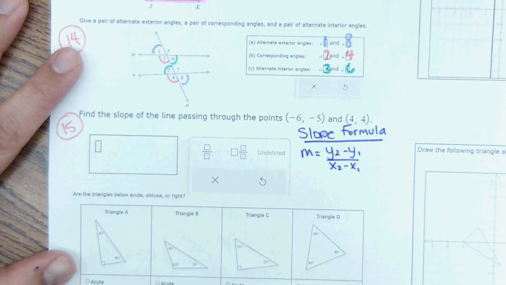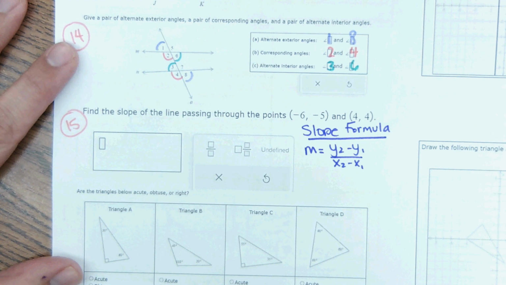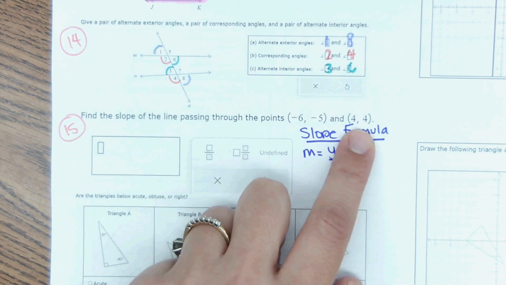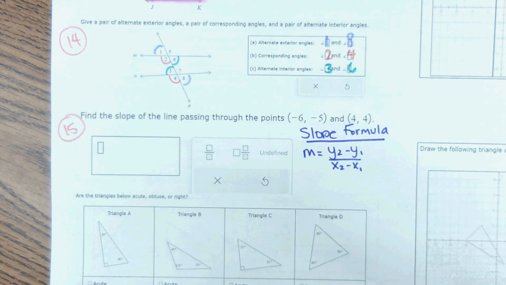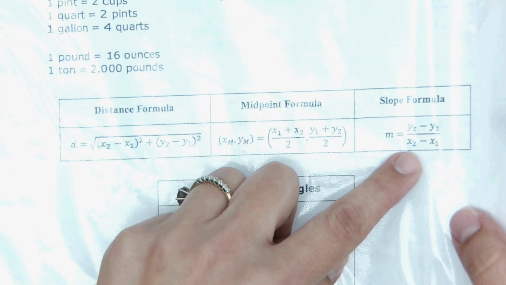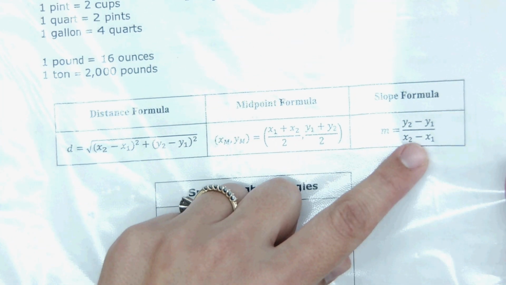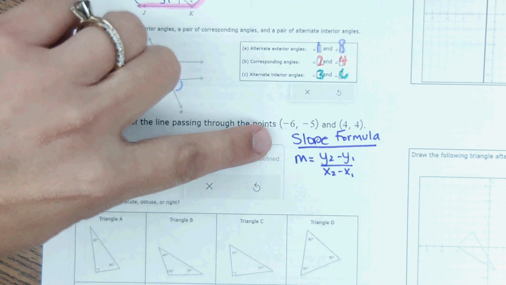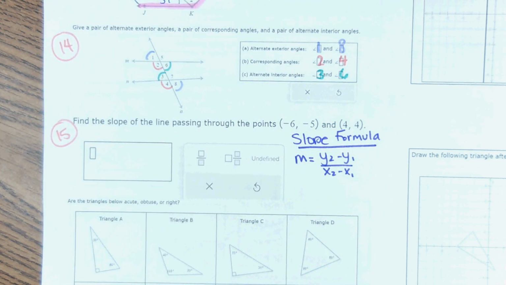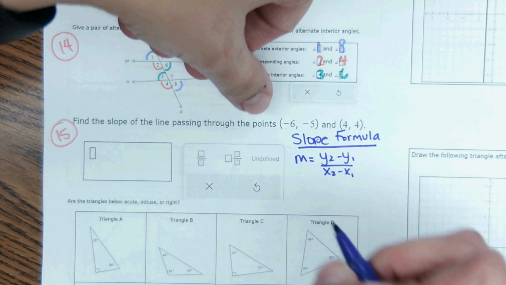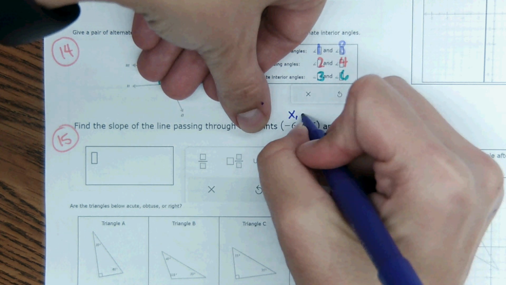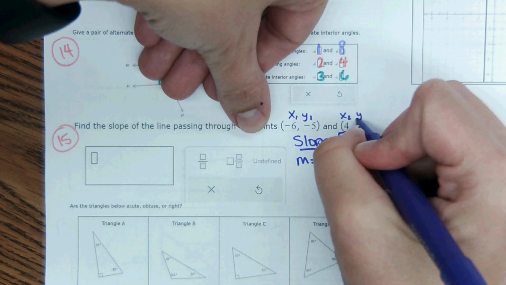Okay, and number 15, it says find the slope of a line passing through these points. So for this question, you would need to go to the reference sheet and find the slope formula, which is right here on the reference sheet, and I wrote it down, so write it down on your paper. Then the next step is to label your points. So this would be x1, y1, x2, y2.